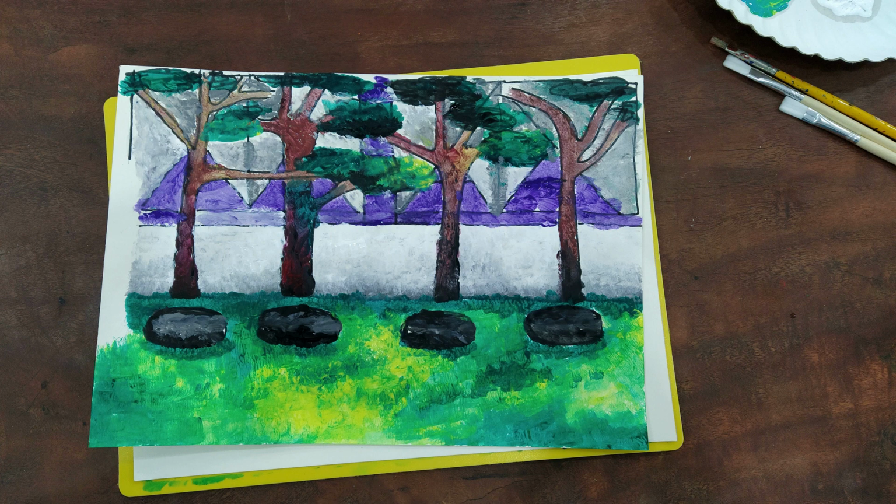Just don't forget that you were supposed to take a look at the lights and how they react on the colors of your landscape. And when you paint, just tap the paintbrush. Do not slide the paintbrush over the paper, but tap it, okay?